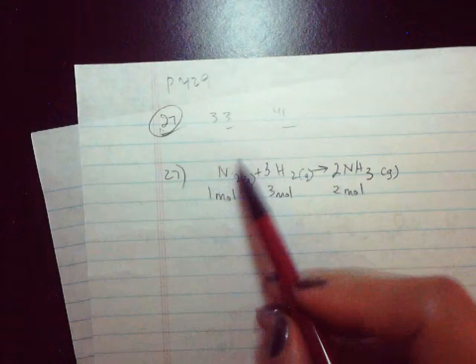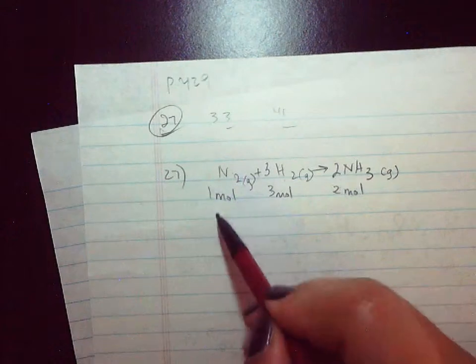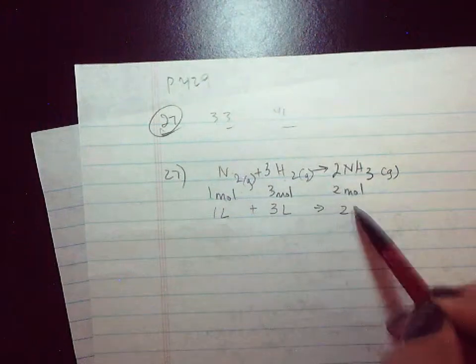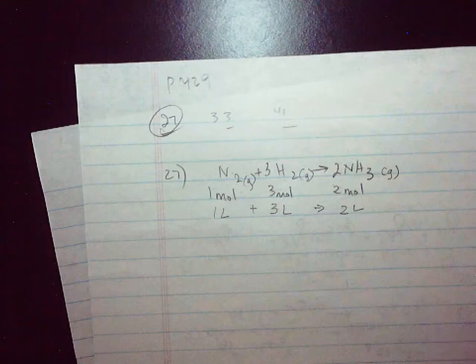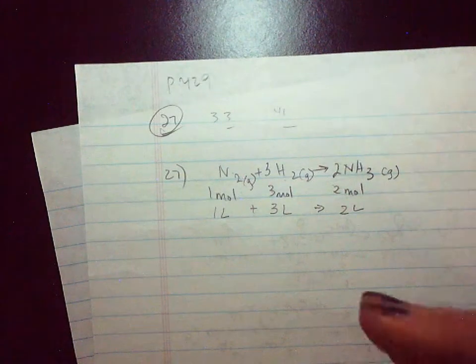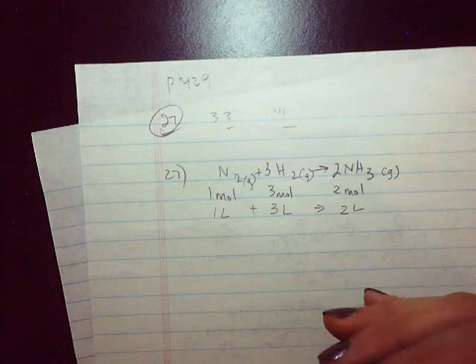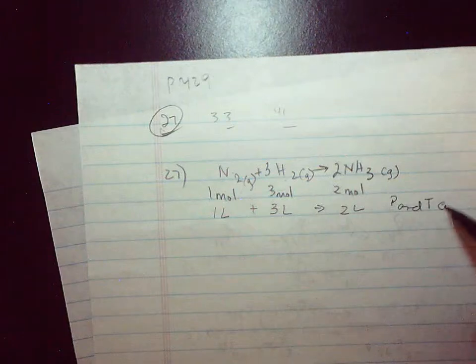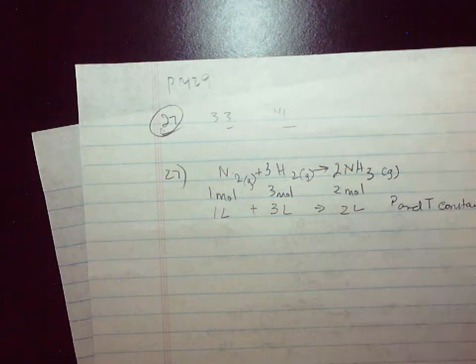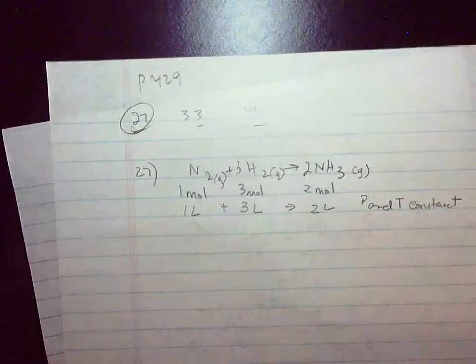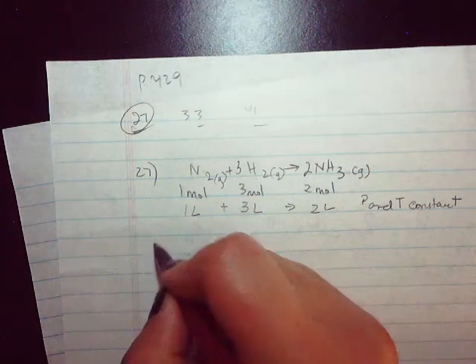So you could also read the equation this way. You could say that 1 liter of nitrogen plus 3 liters of hydrogen makes 2 liters of ammonia. And in essence, that's Avogadro's hypothesis, that you can extend these coefficients to the volumes. You can make volume ratios out of those coefficients. Now, that's only true if your pressure and temperature are kept constant. If your pressure and temperature change throughout the process, you can't say this anymore. You can't make these volume proportions. Okay. All right. So let's take a look at part B.